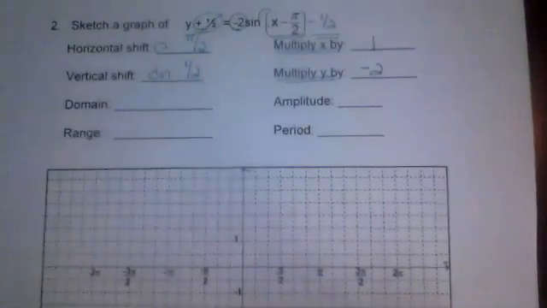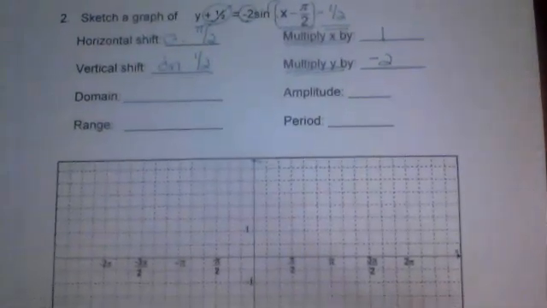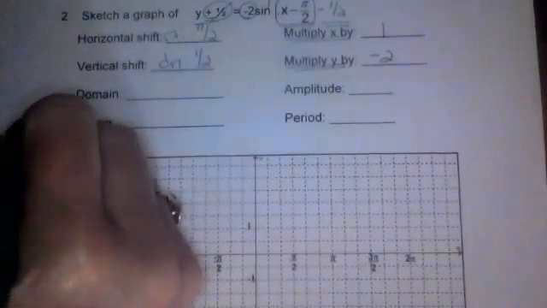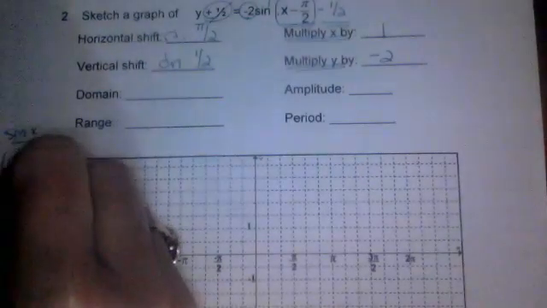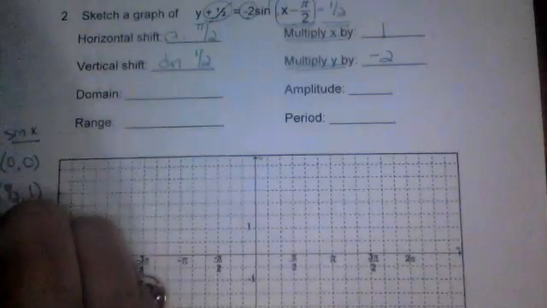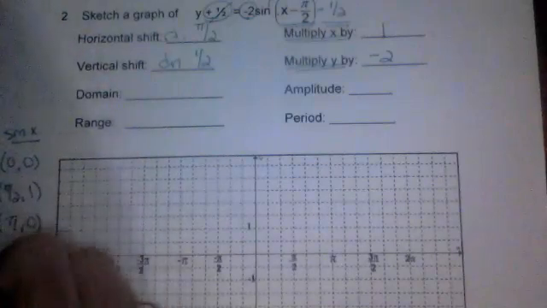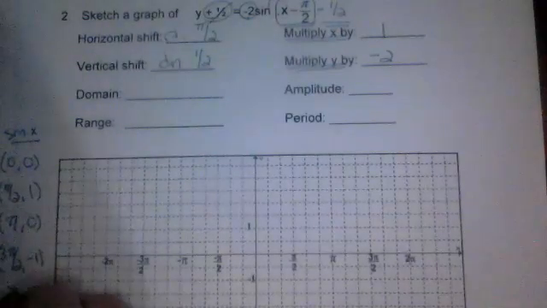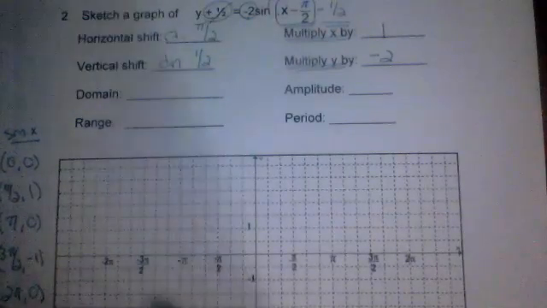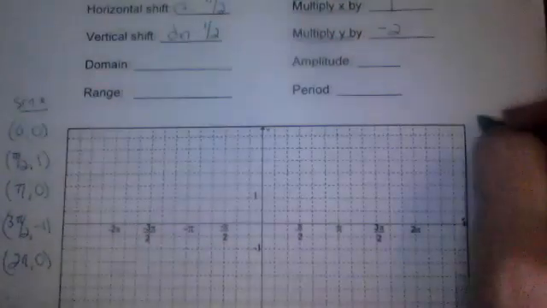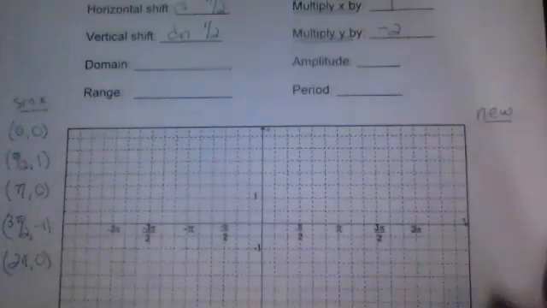So let's make a list of our points, the original points for sine. So we have 0, 0, pi halves 1, pi 0, 3 pi halves -1, 2 pi 0. Okay, so I'm going to make my changes, make my new list over here.